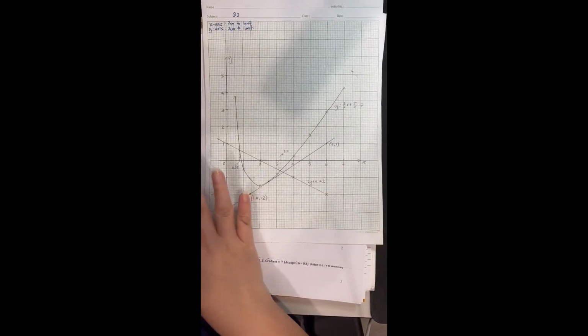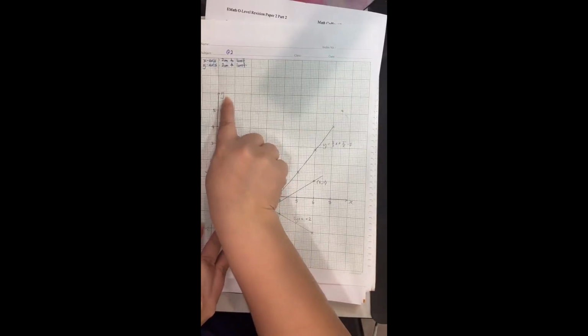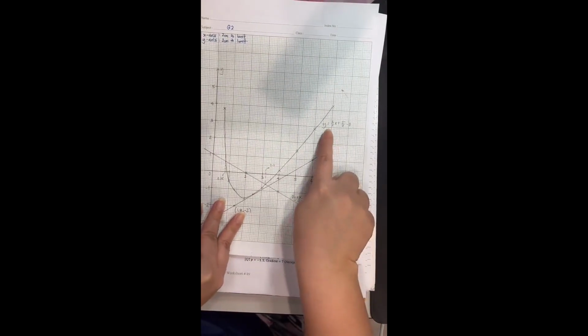Okay, so now after I plot the curve, make sure that you label your y-axis, label your x-axis, label your curve, okay? Then now let's go to the question. So we are done with part B.